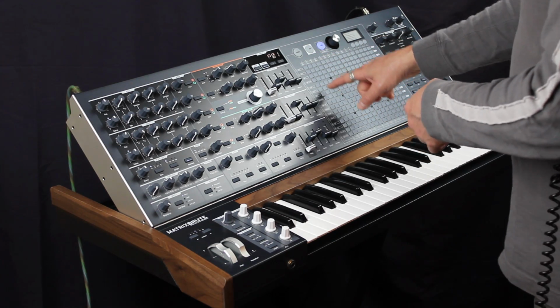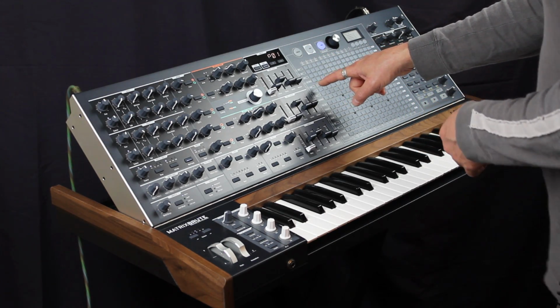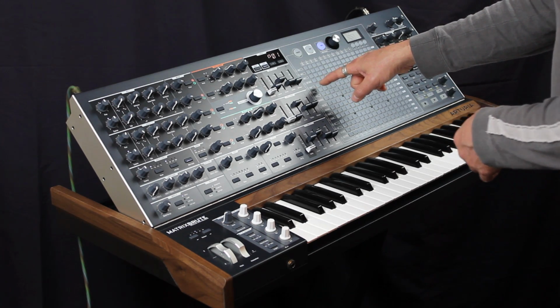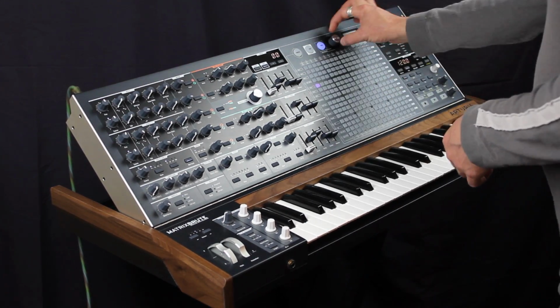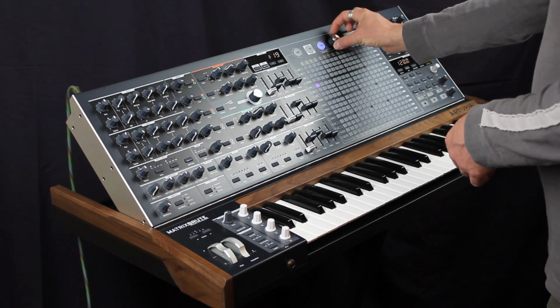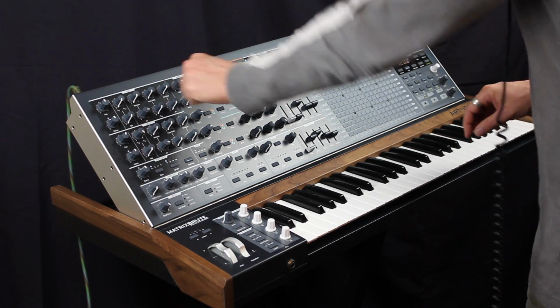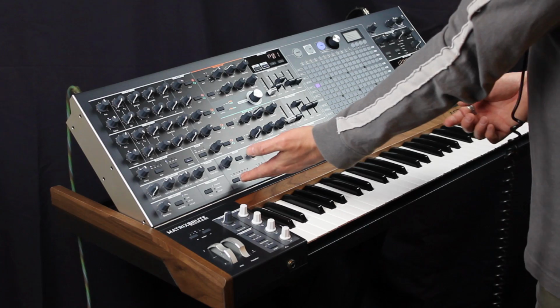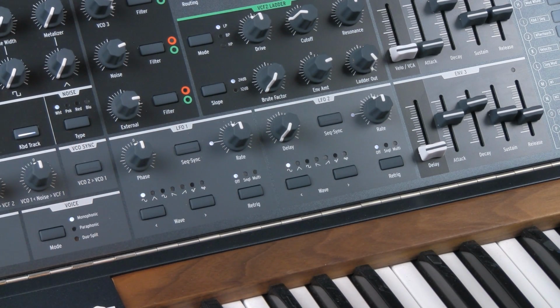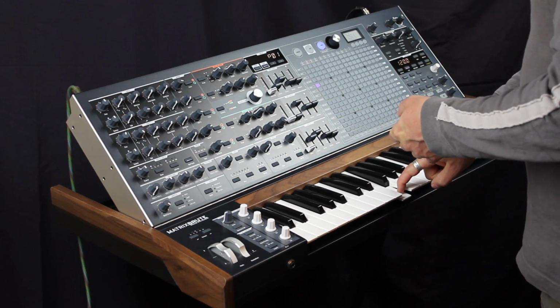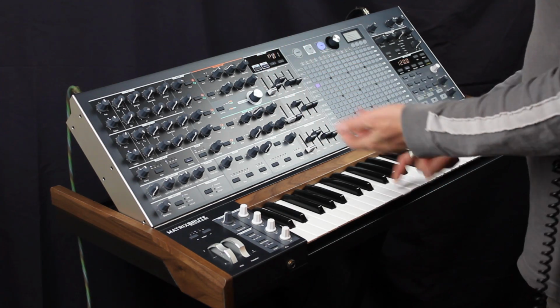Okay, let's go to LFO over here on the matrix, and I will apply it directly to oscillator 1. I'm going to turn down oscillator 2. So we have a sine wave directed entirely to VCO1. That sounds like a sine wave.